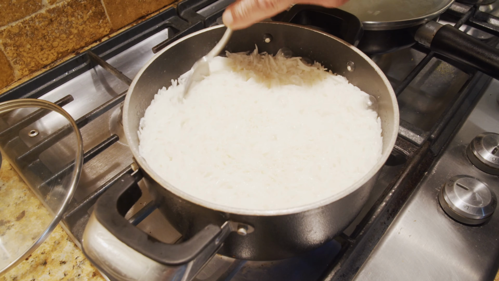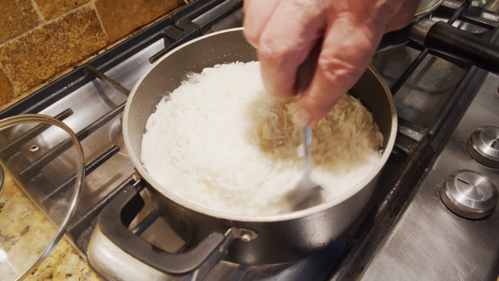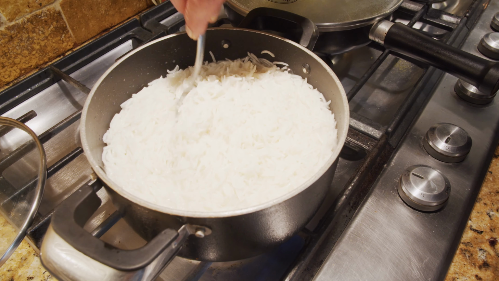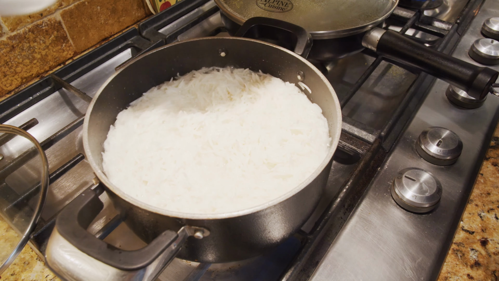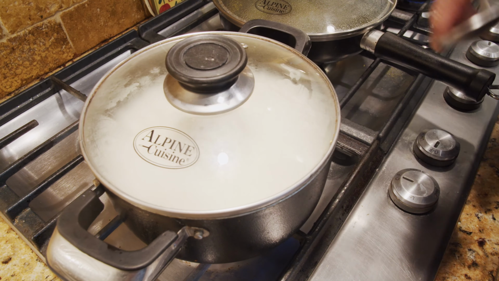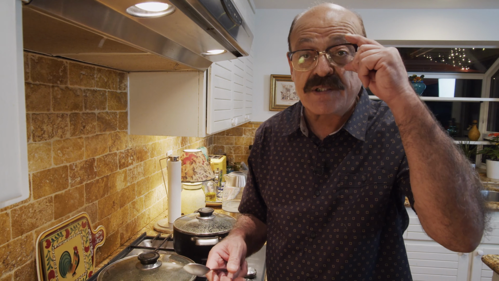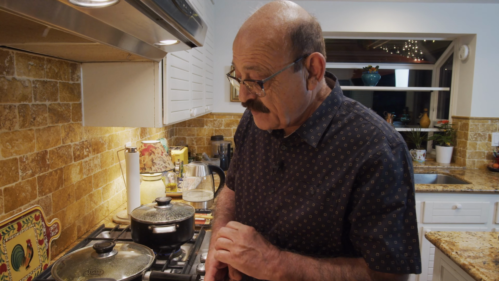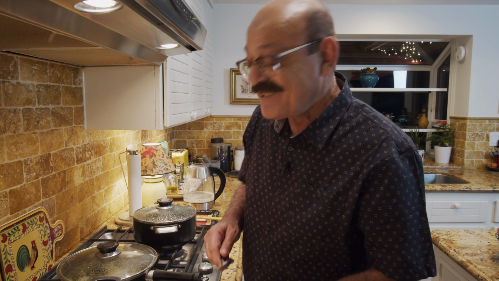All right, you see our rice, most of the water is absorbed by the rice, and it's getting to the time that we have to put the lid on. After maybe 4 or 5 more minutes, we check on that one again. If the water is completely gone, then we reduce the heat and let it cook for the rest of the time that we need, as I said, maybe 15 or 20 more minutes.